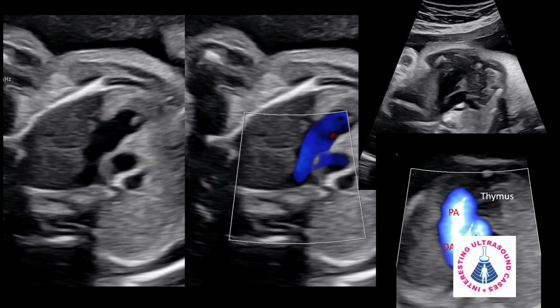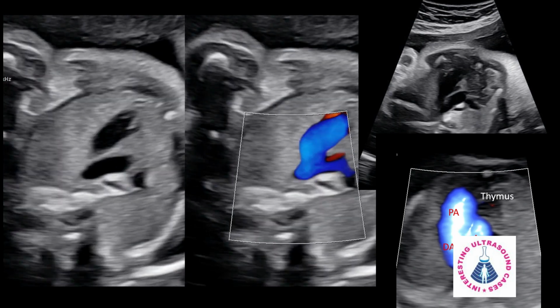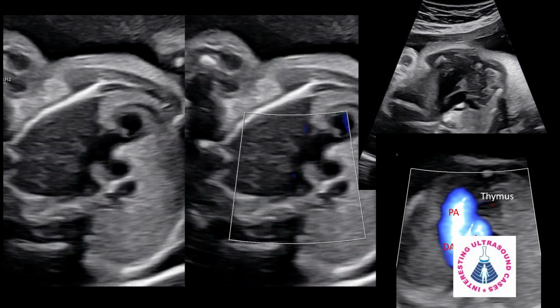We should always see the three vessel trachea view with color, and both the vessels show the same color.